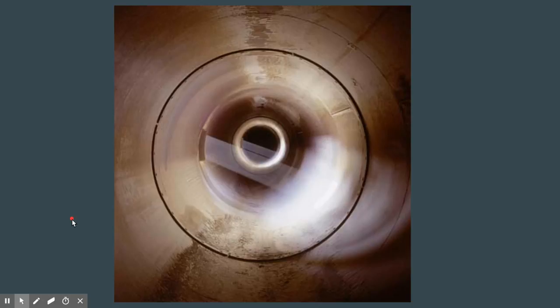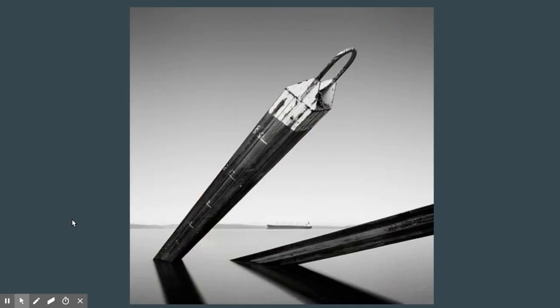Here, I believe this is a sewer pipe. And so we've got those shafts of light. So we're using those choices and those tools we know about shooting with light and shadows. We have repetition. We have very strong geometric shapes.